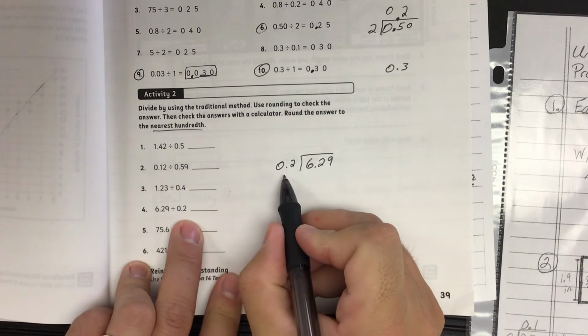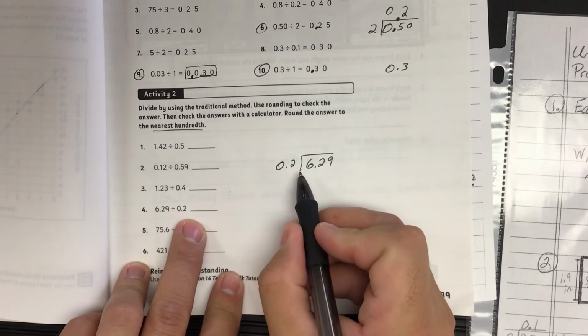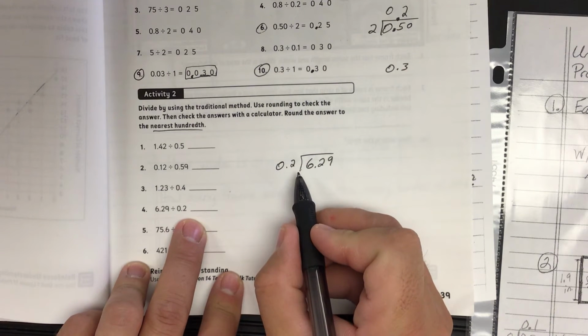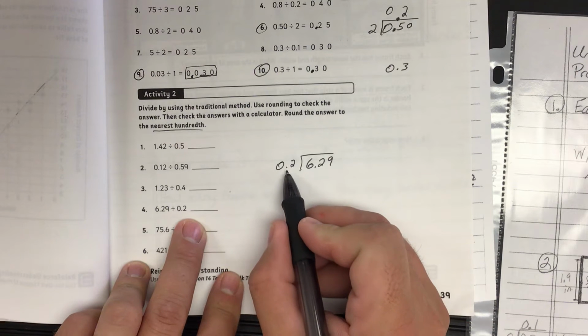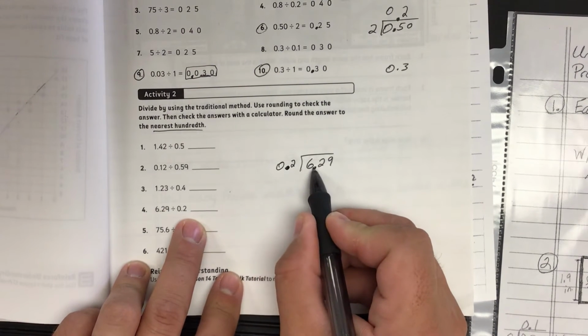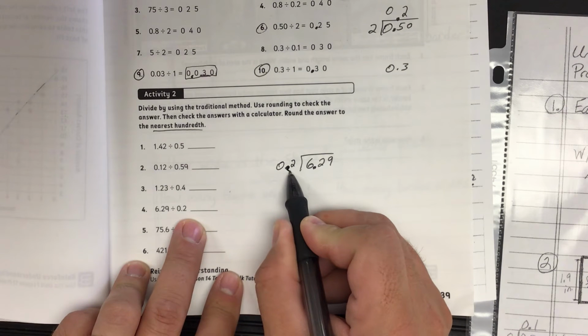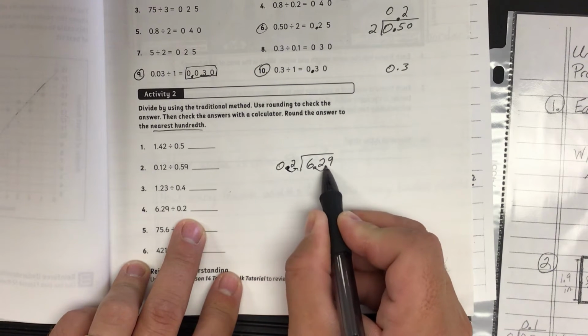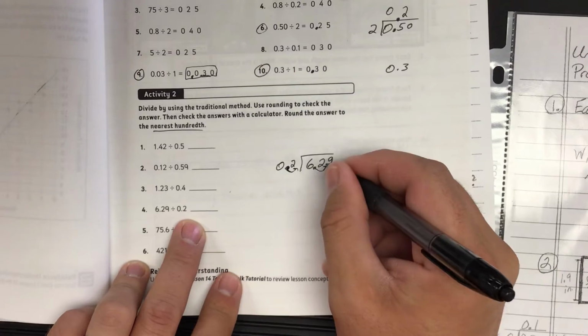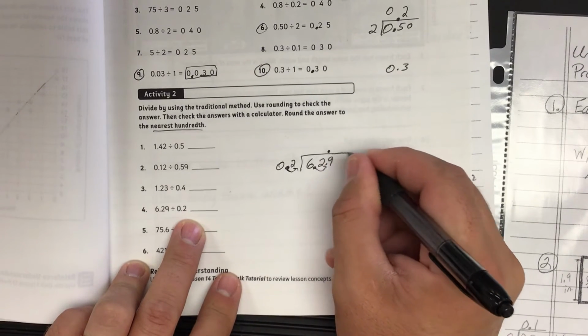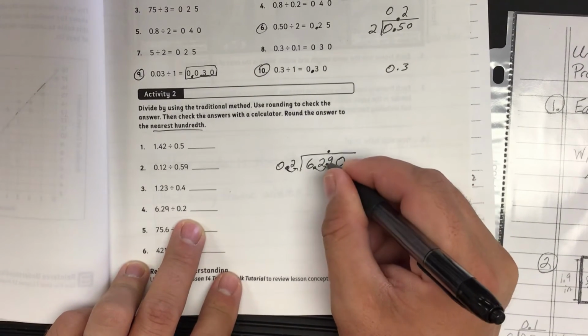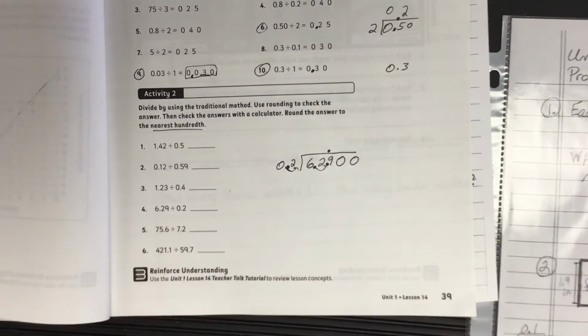So I'm looking at my divisor. I have 0.2. How many spots do I have to move my decimal to get a whole number? 1. So I got to move this one 1 spot. I don't know how many zeros I'll need.